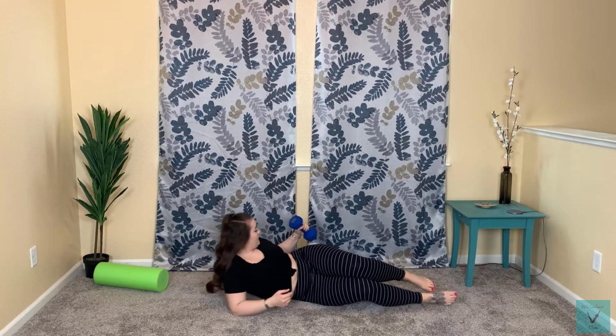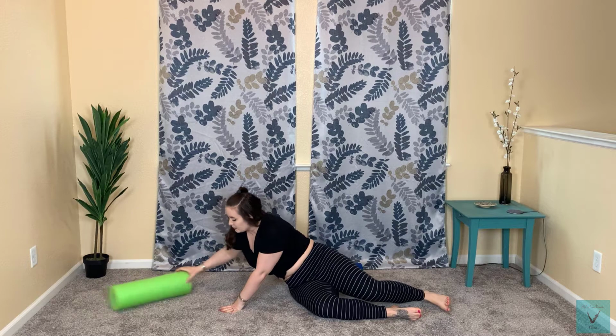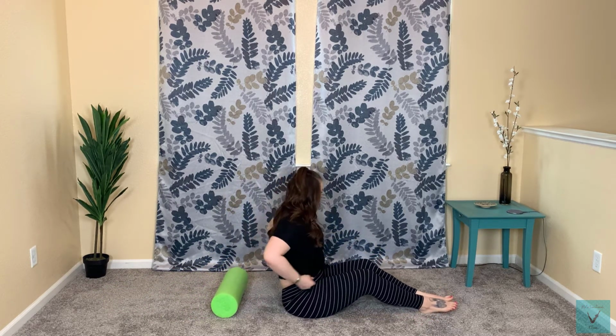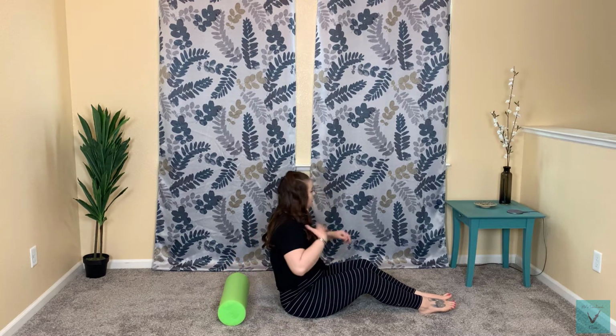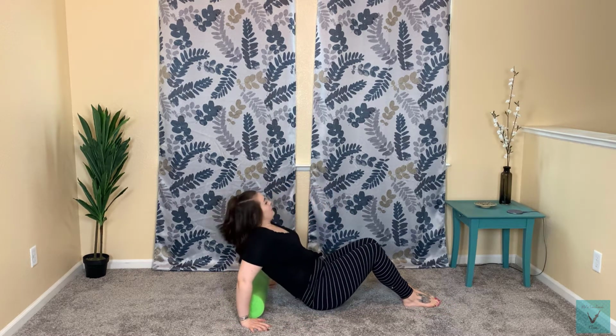All right, go ahead, tuck that weight on off to the side. Let's grab that foam roller. We're gonna come into a seated position here. Knees bent, feet flat on the floor. We're just gonna go into a nice extension. When we have our rotator cuff injuries, we tend to get really tight in our chest. So we're just gonna go ahead, do a nice chest expansion here.